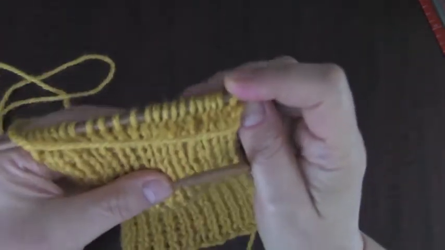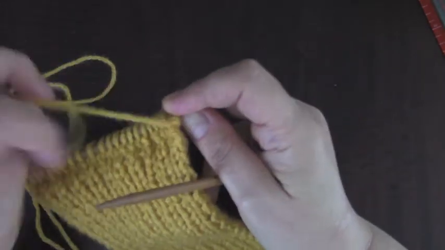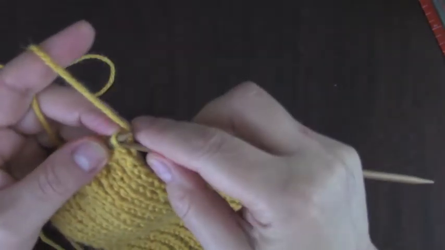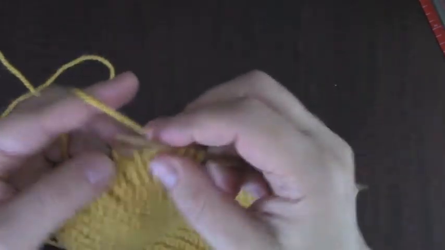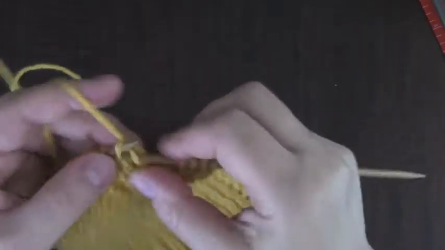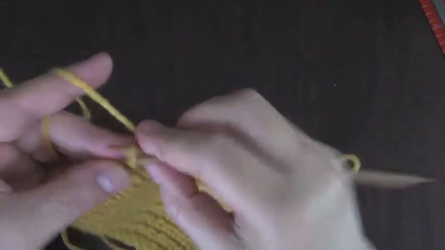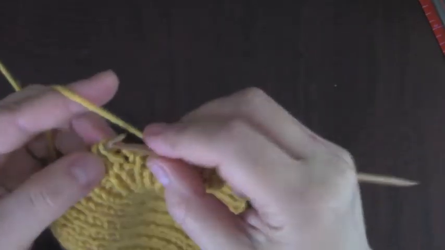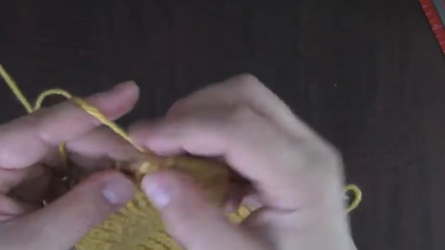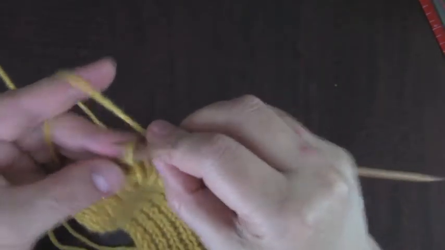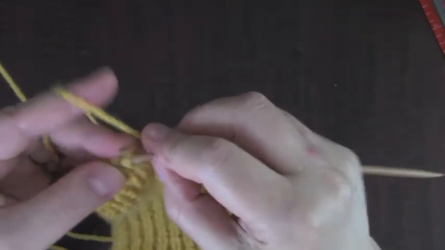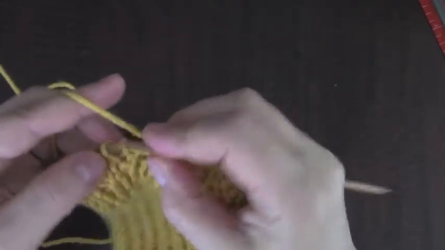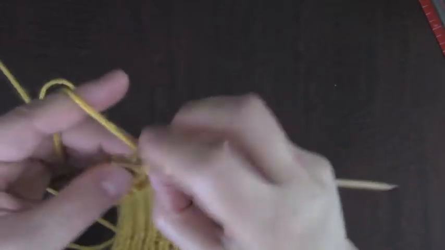I will do a few more rows, and I will show you what the difference it makes. So again, one row knit stitches, one row purl stitches, and another knit row, and another purl row. I will do it off the camera, and then I will turn it back on to show you my calculation method.